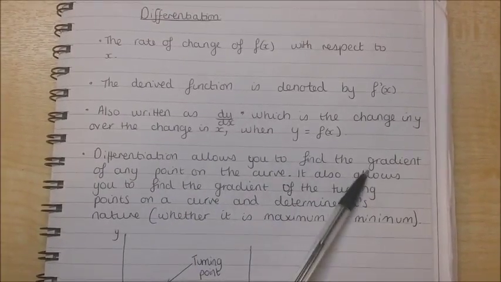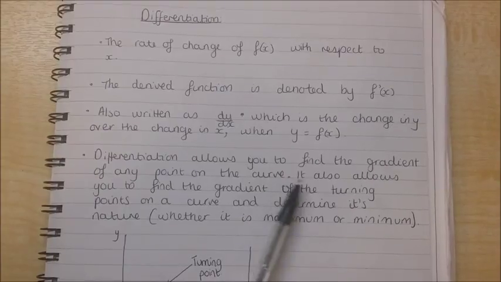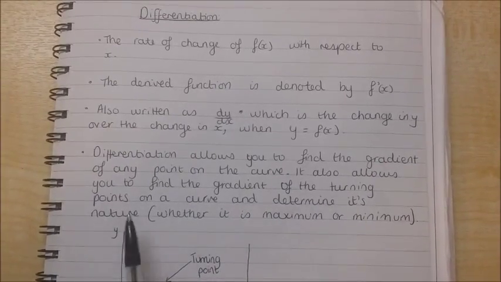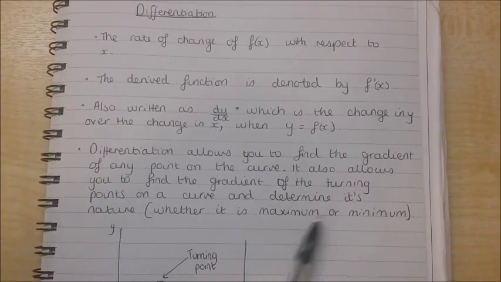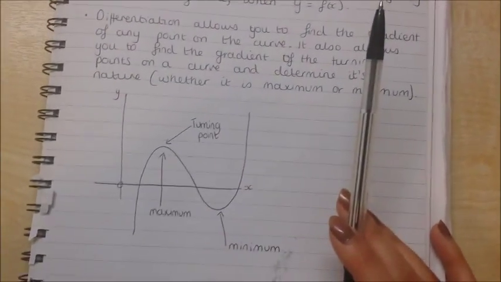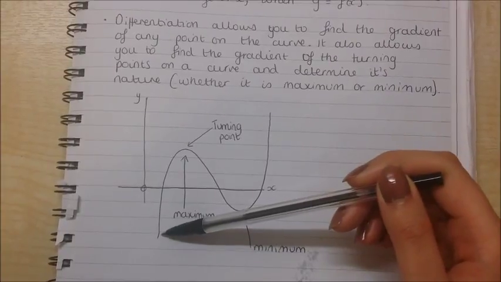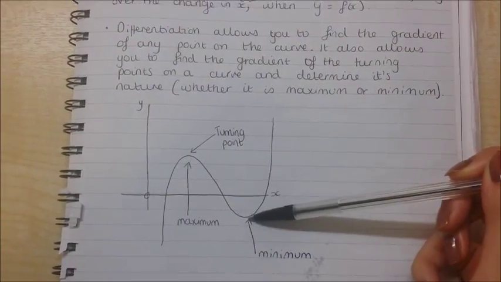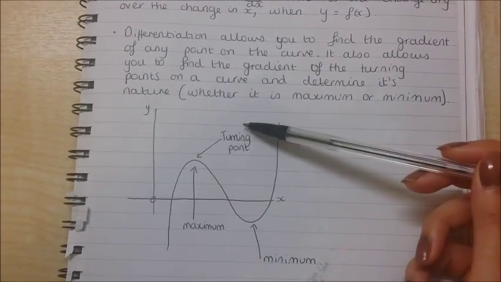Differentiation allows you to find the gradient at any point on the curve. It also allows you to find the gradient of the turning points on a curve and determine its nature, whether it's a maximum or a minimum. Here is a graph to show what I mean. So the curve increases to a maximum point and decreases to a minimum point. These 2 points are the turning points on a curve.